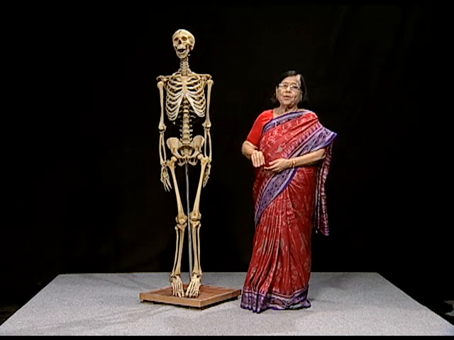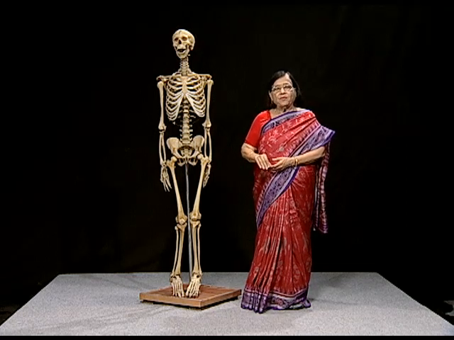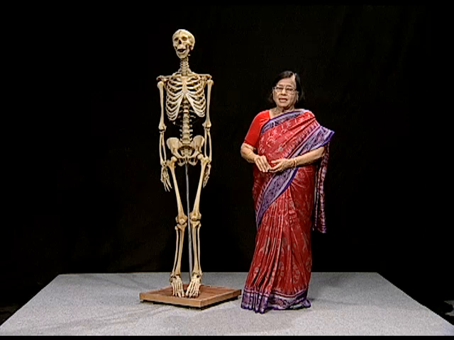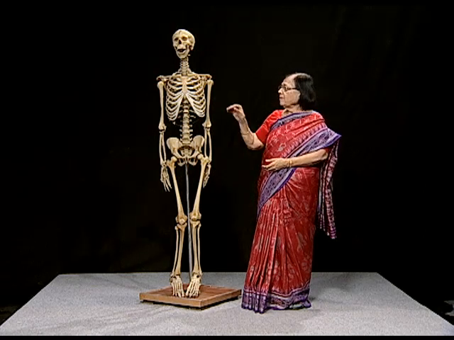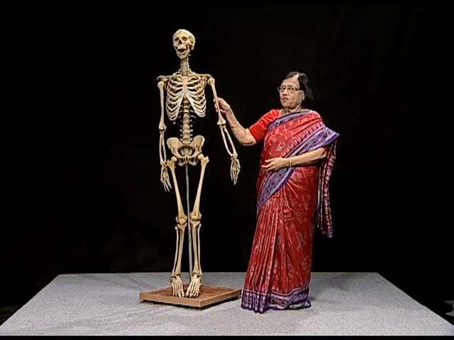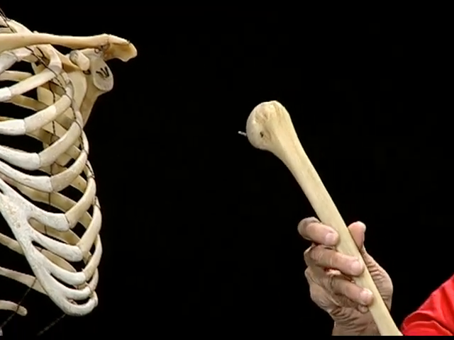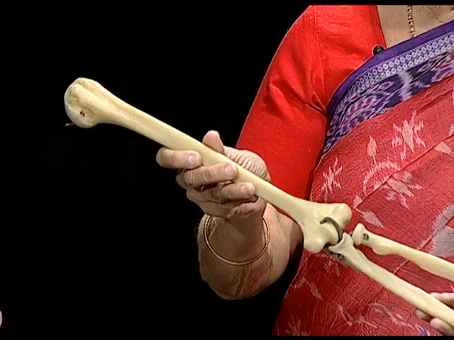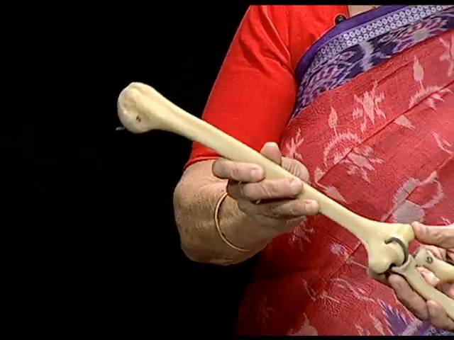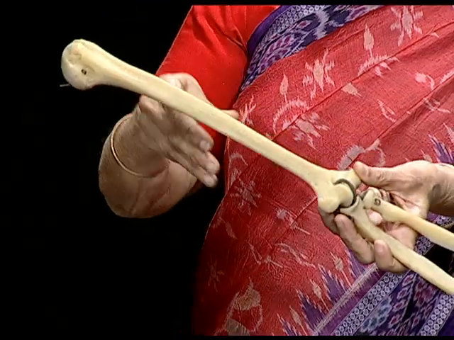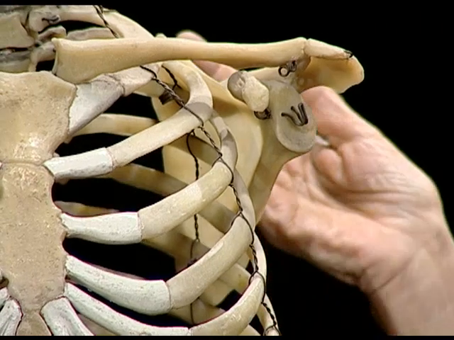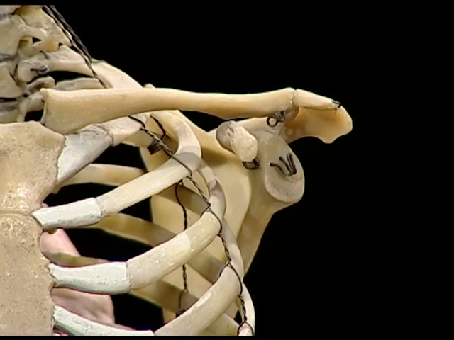We now come to appendicular skeleton, which will include 2 girdles and 2 limbs, pectoral girdle, pelvic girdle, forelimbs and hind limbs. This is forelimb or hand. I have taken it out to show the structural detail to you. Before I start explaining this, let me explain the pectoral girdle. Pectoral girdle has 2 equal halves, one for the left and other for the right side.